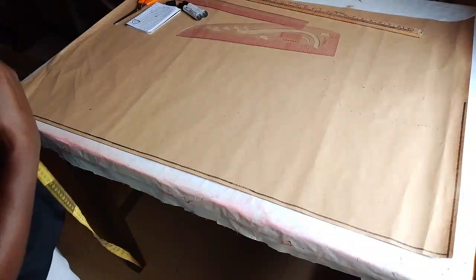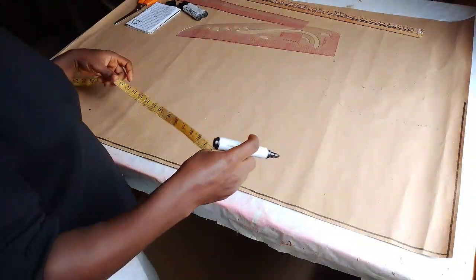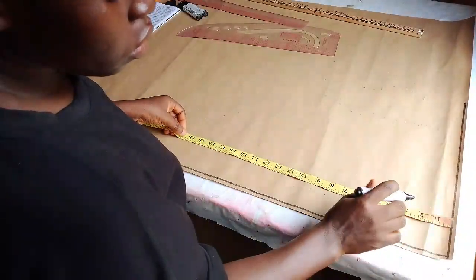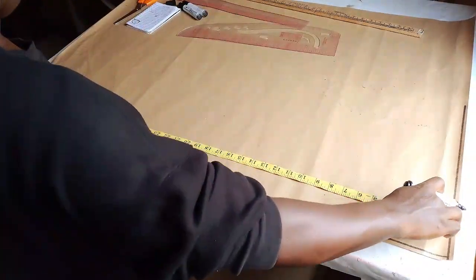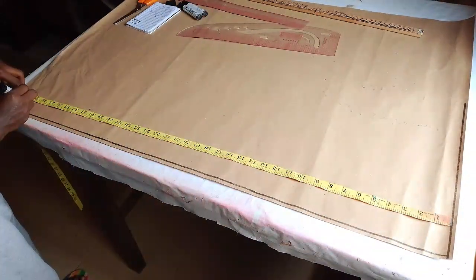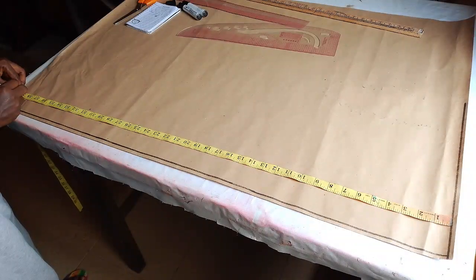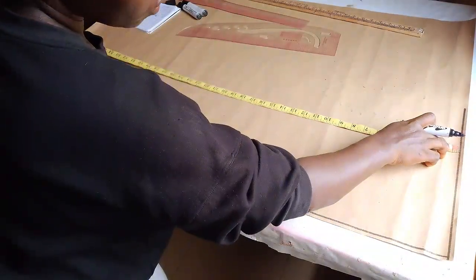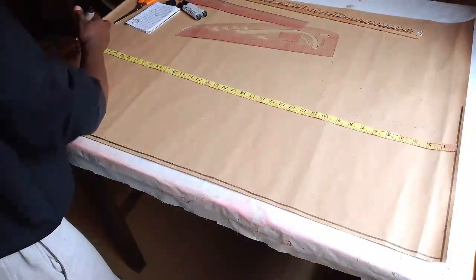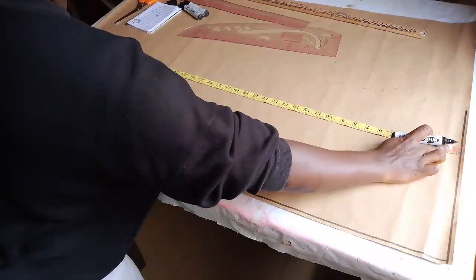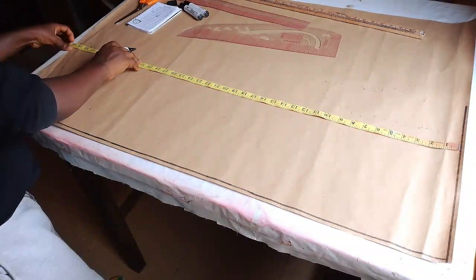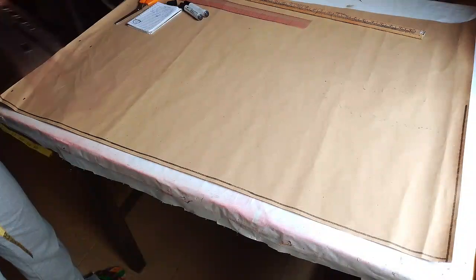Having done that, we're going to place the full length of the pant. The full length of the pant is 38, so we're going to mark 38. I'll be using 1.5 inches for folding allowance. You can decide to use 1 inch, 1.5, 2 inches or even more, depending on what you want to achieve. So I'll be using 1.5 inches. Then I'll give it a straight rule.